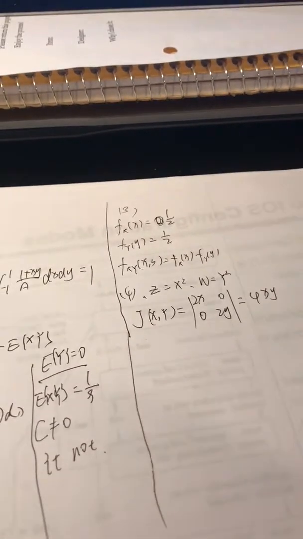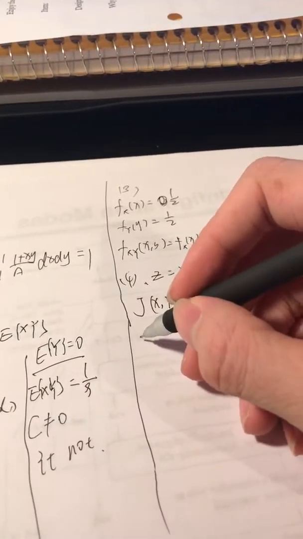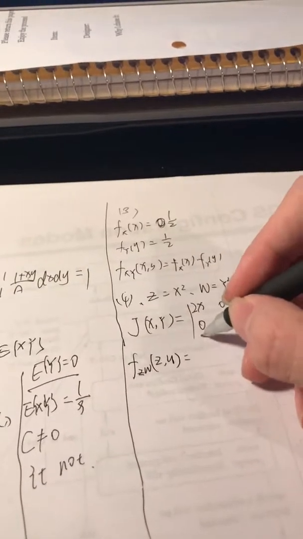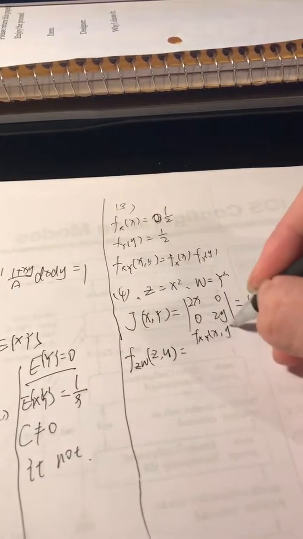So we can get that f(z,w), the joint density function, should be f(x,y).